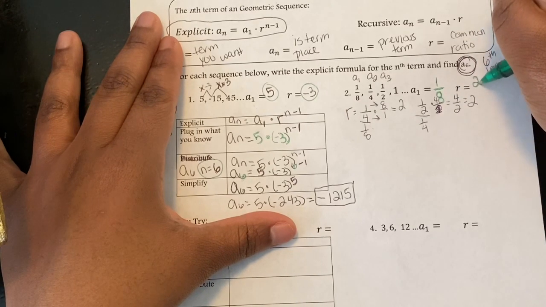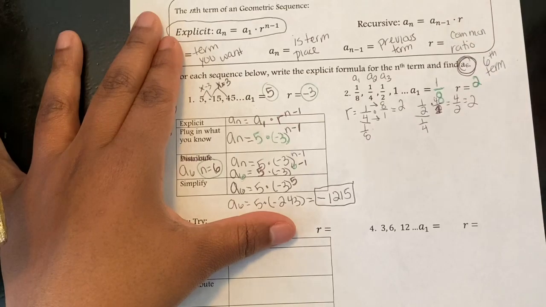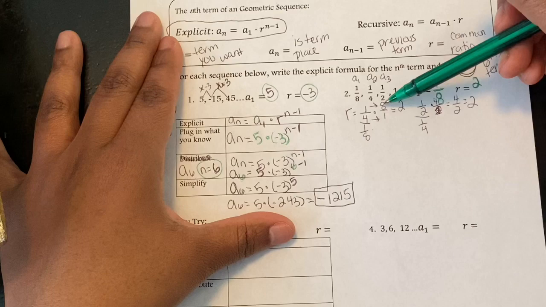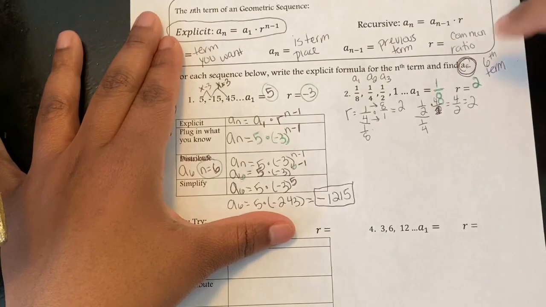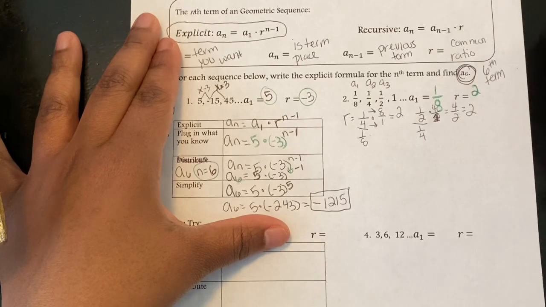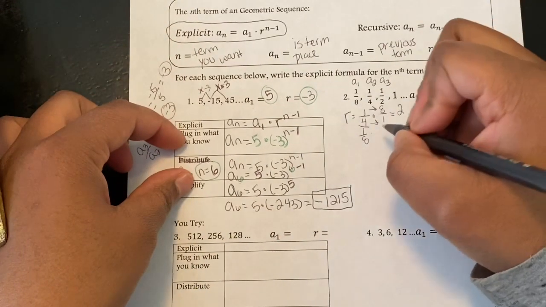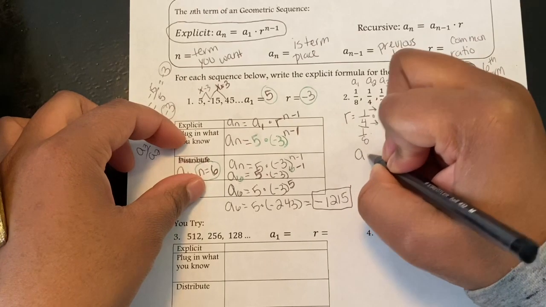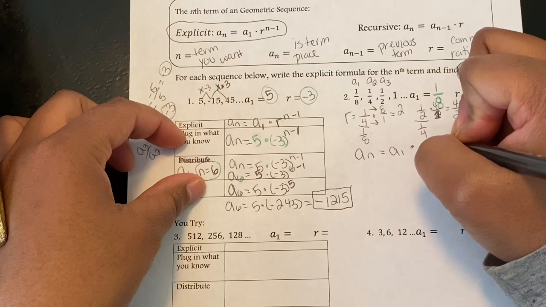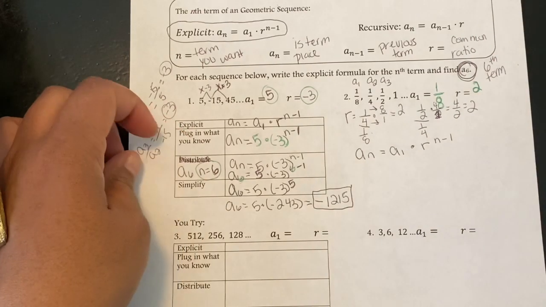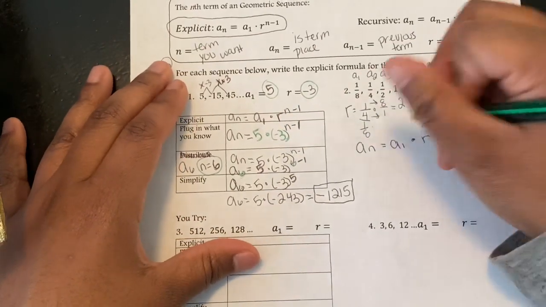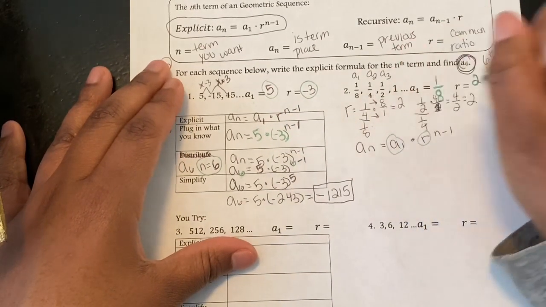All right? Whenever you have fractions, remember, if you're dividing fractions, you multiply by the flip. Now I have my first term and my common ratio. So now I'm going to take my explicit formula: a sub n equals a sub 1 times the common ratio raised to the power of n minus 1. I'm going to use these same steps that were in this graphic organizer. I'm going to plug in what I know, so I'm going to plug in a sub 1 and r.